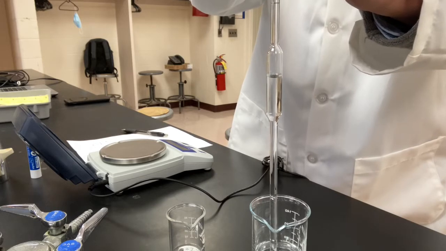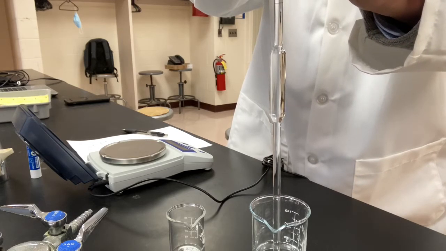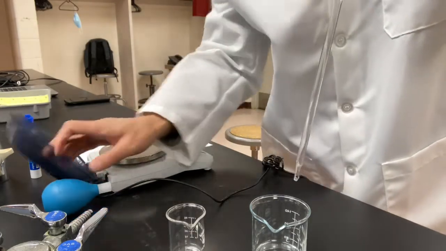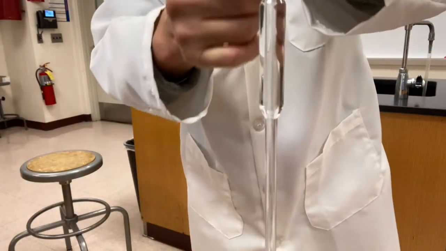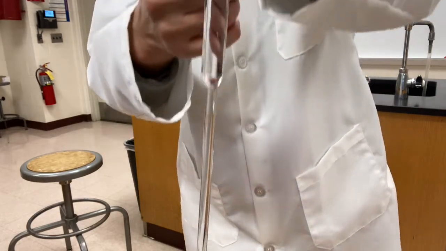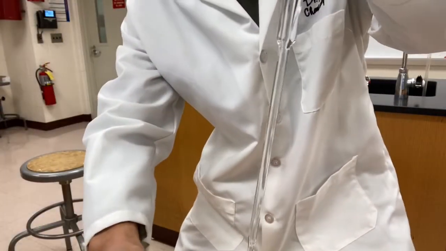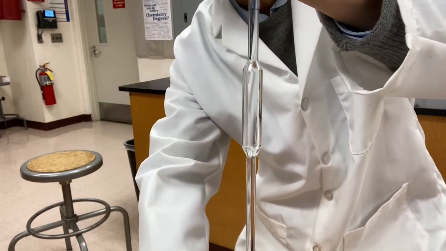I'm going to keep drawing it up above the mark. I'm going to remove the bulb and put my thumb on top of the pipette right away. When I put my thumb on there, this liquid stays there. It doesn't drop. Okay, so you can transfer it anywhere. However, now the volume is way above the 10 ml mark. So I'm going to release some of the liquid to make sure the liquid surface stays right on the 10 ml mark.